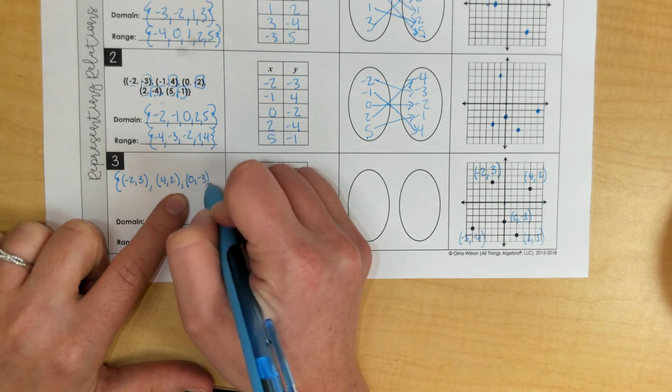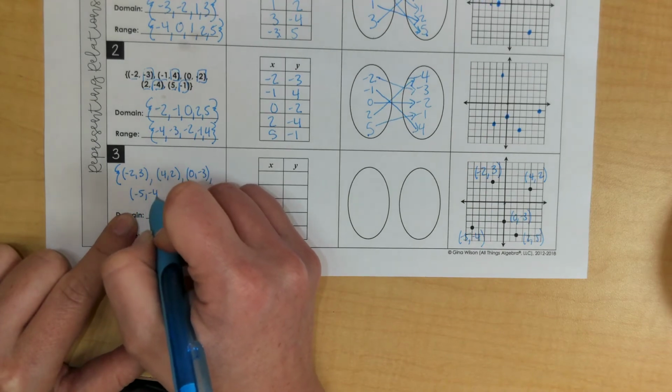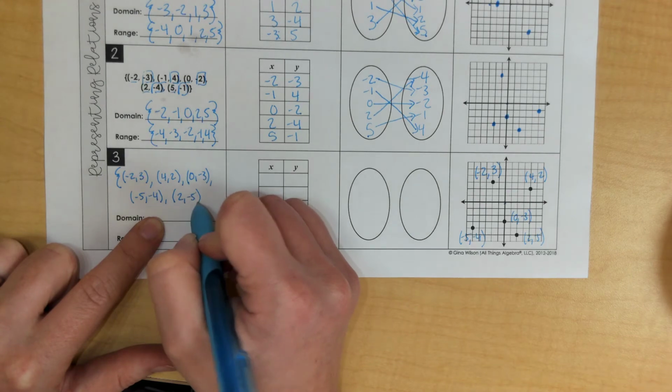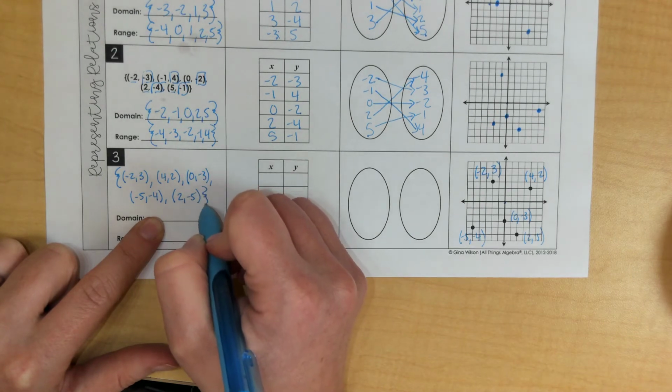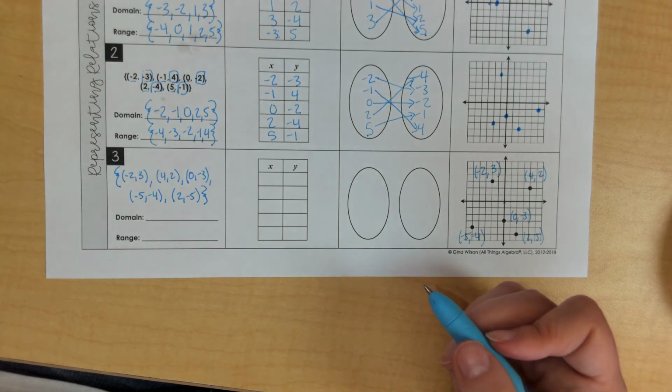And then I'm going to use a comma, and I'm going to find the next ordered pair, which was 0, -3. And then I'm going to do a comma, and I'm going to find the next ordered pair, which is -5, -4. And then a comma, and the final ordered pair, which is 2, -5. And then at the very end, I'm going to put a curly brace to finish out that set. Okay, so that's the ordered pairs.